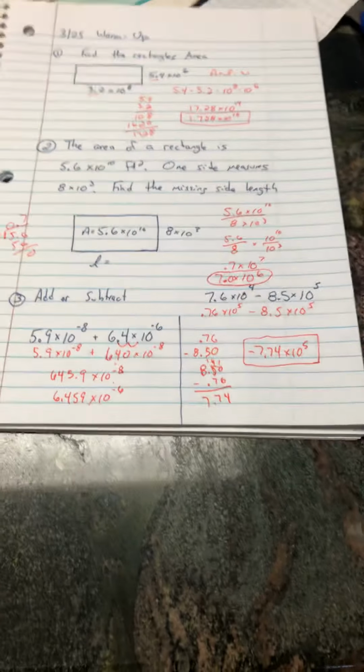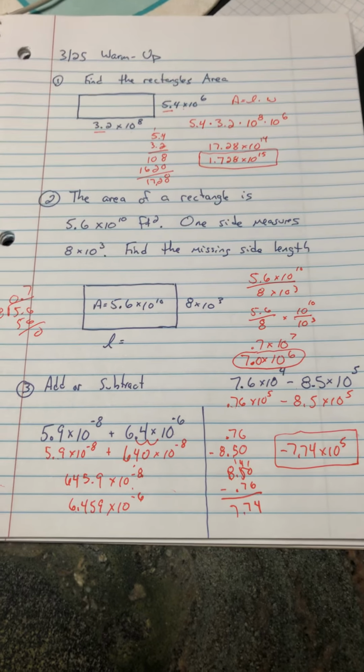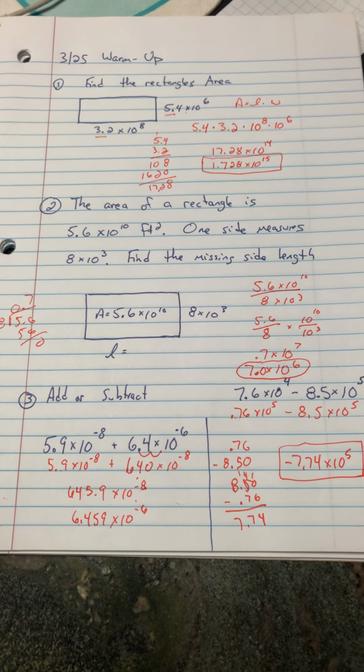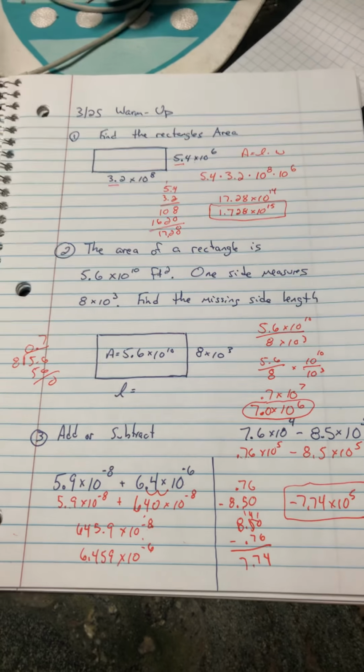All right, so that's the warm-up. We're probably going to end up doing a little bit more with scientific notation, then we will move on to a new topic soon, all right?